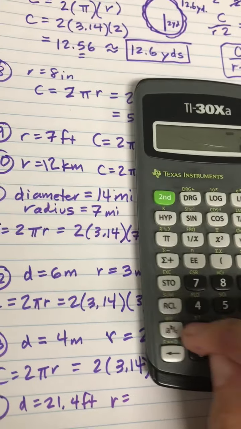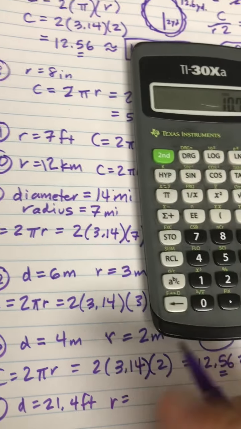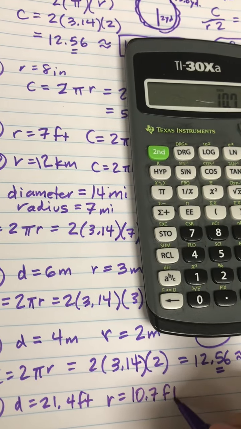Okay, so 21.4 would be a radius of 10.7 feet.